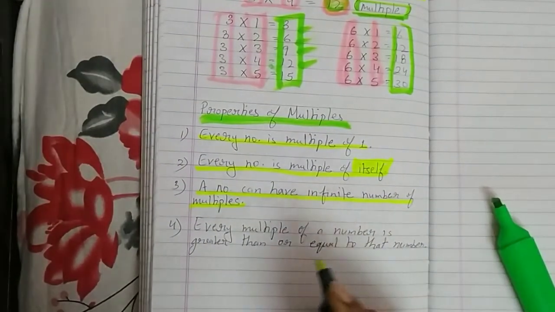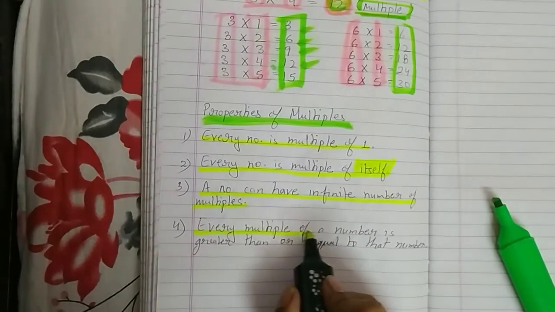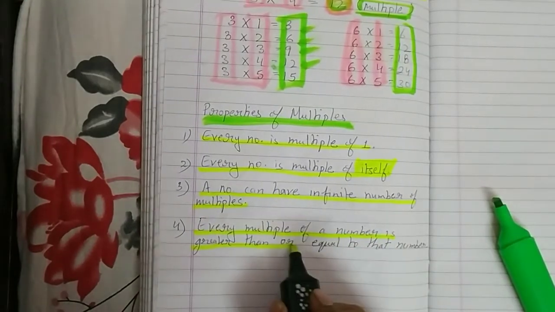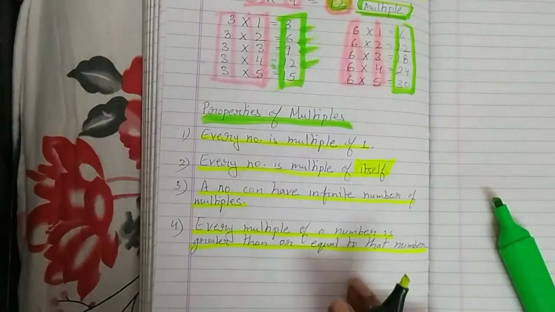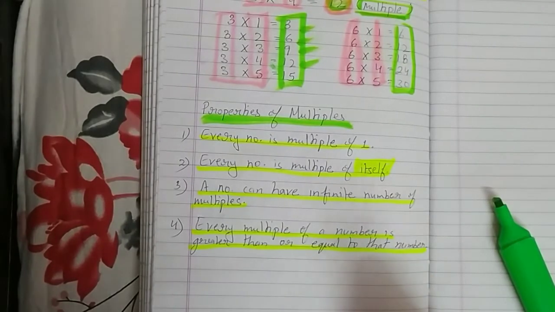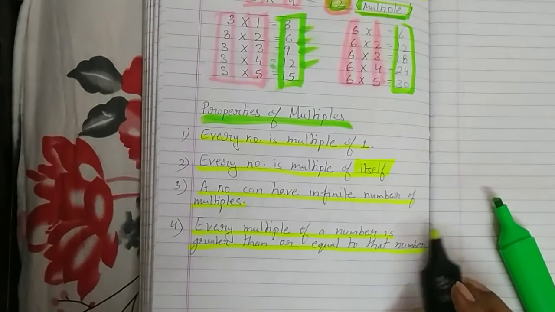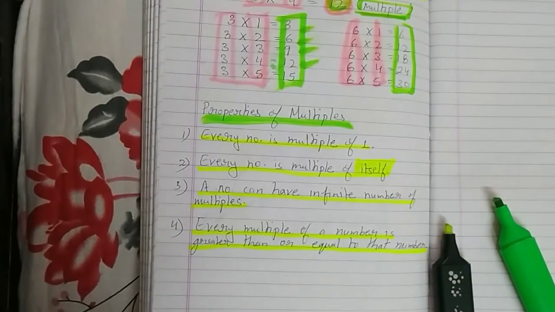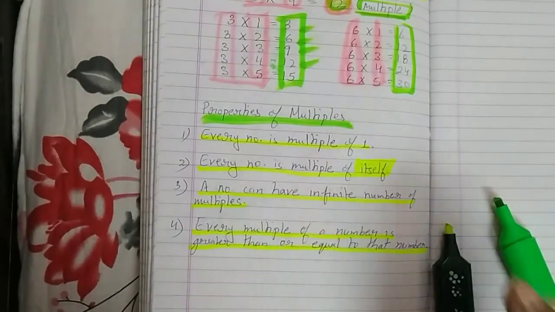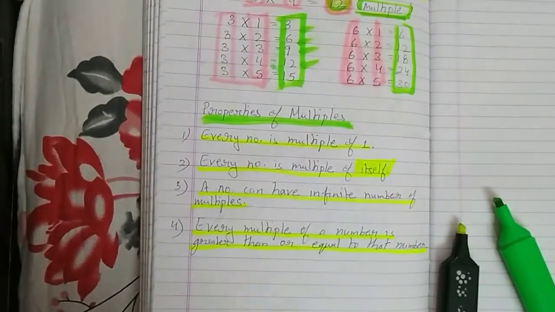Now, see the last one. Every multiple of a number is greater than or equal to that number. Very true. Now children, if you start 3's table, 3 into 1, 3. 3 into 2, you get 6.